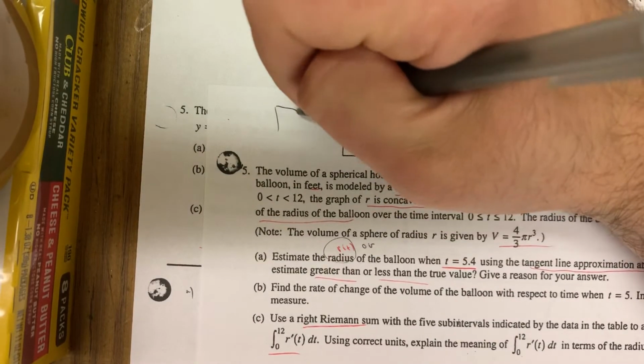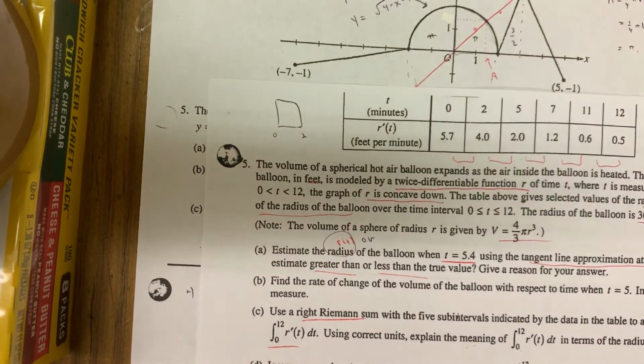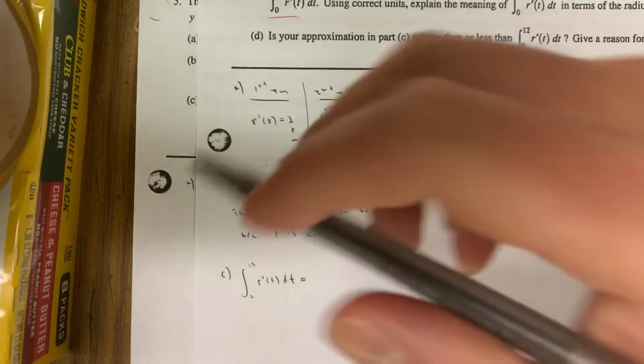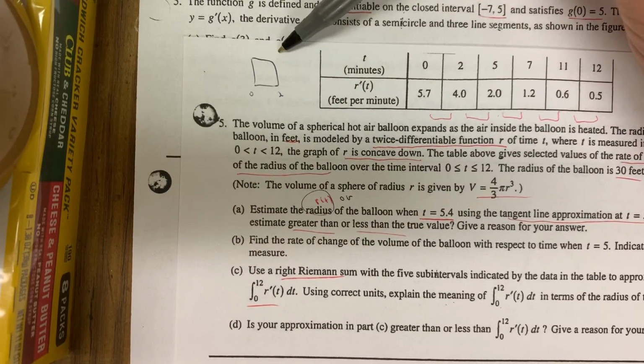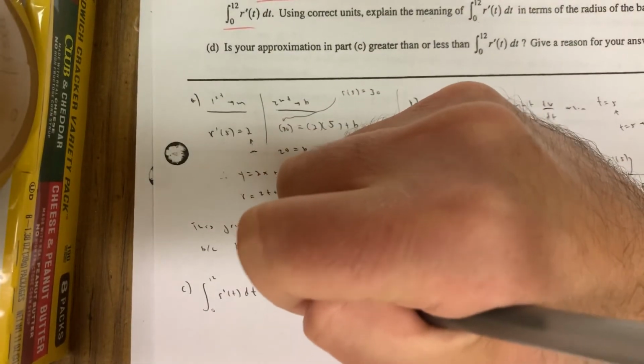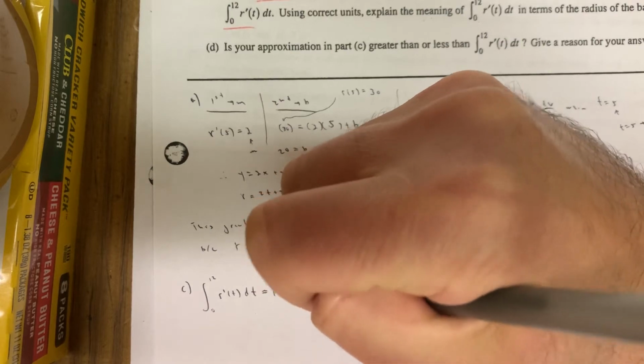Remember, the first rectangle goes from 0 to 2, right? So we know that its base is 2. So that's my delta t. It's a different delta t for each rectangle here. And since it's a right Riemann sum, you want to plug in the 2 for the height. So r prime of 2. I really want to do that 5 times.